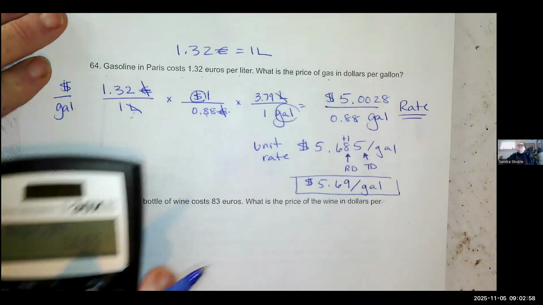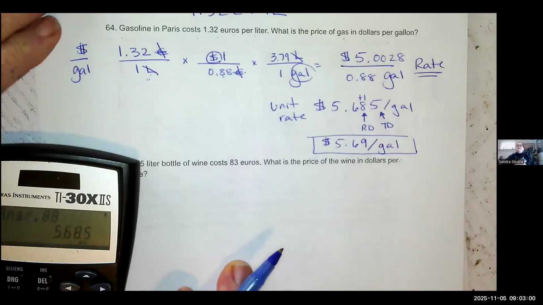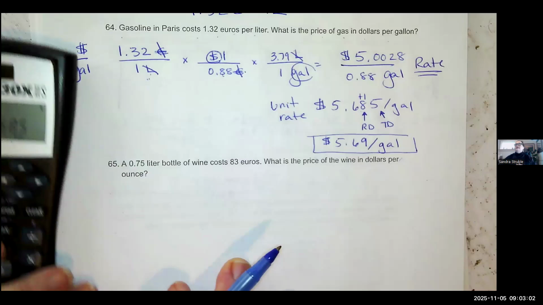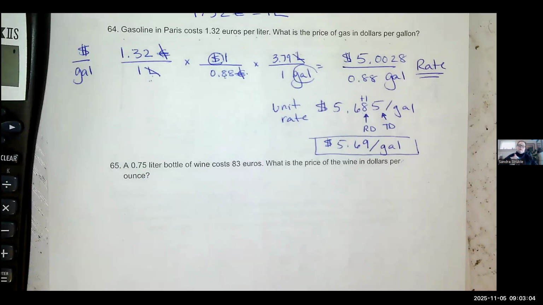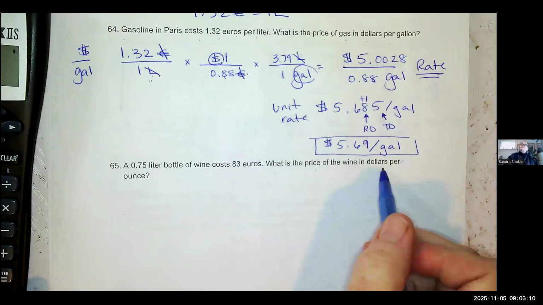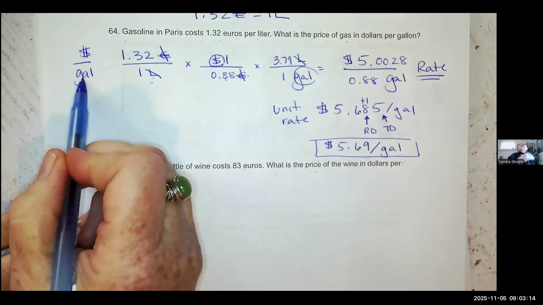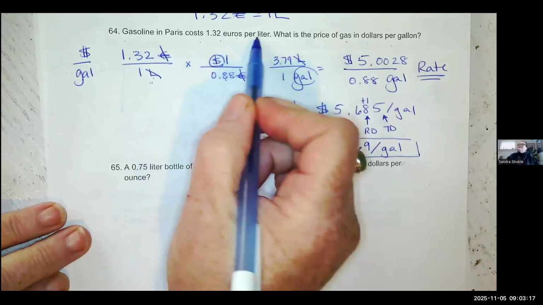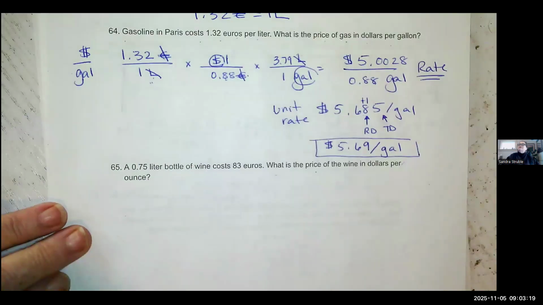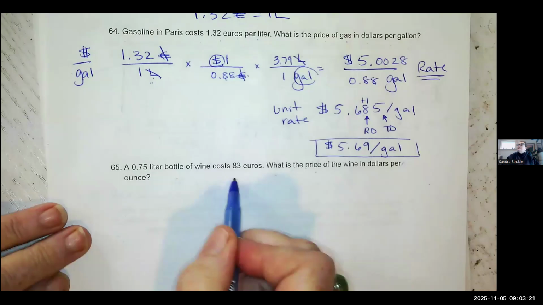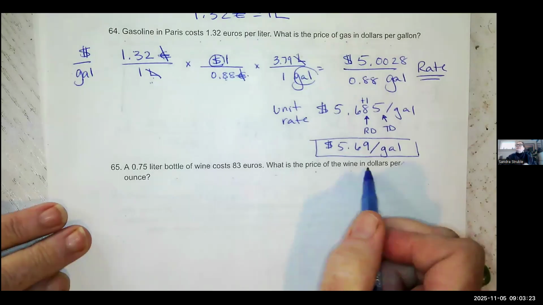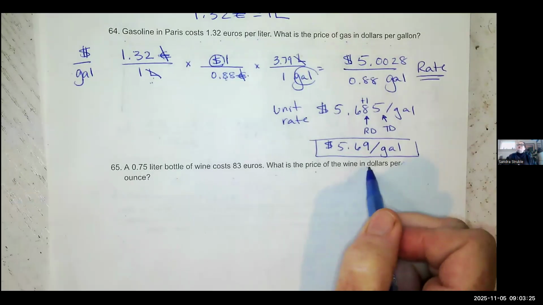Expensive. All right, a 0.75 liter bottle of wine cost 83 euros. Okay, what is the price of the wine in dollars per ounce? So the reason I brought this to your attention a while ago, even though they said 1.32 euros per liter, it was already assumed. This one's not assumed.